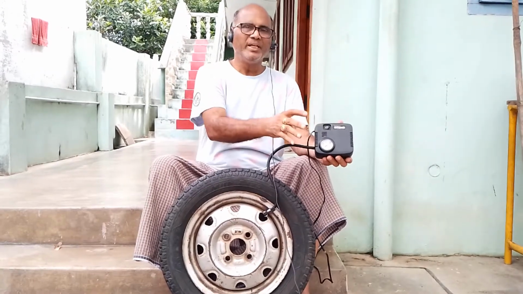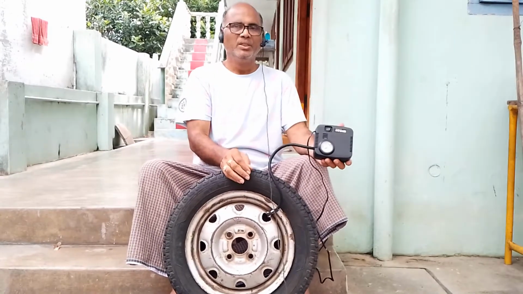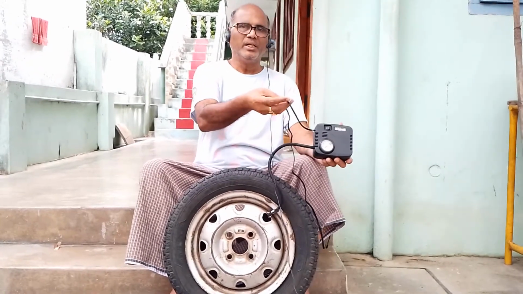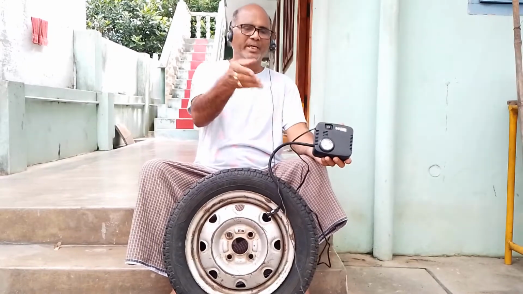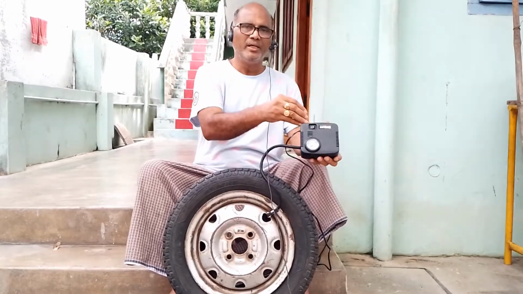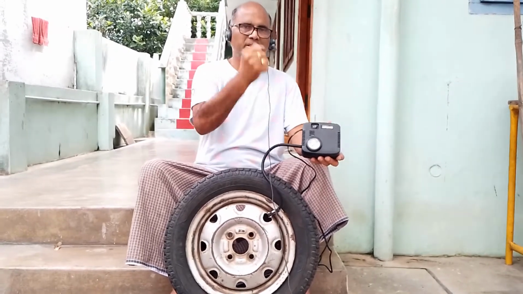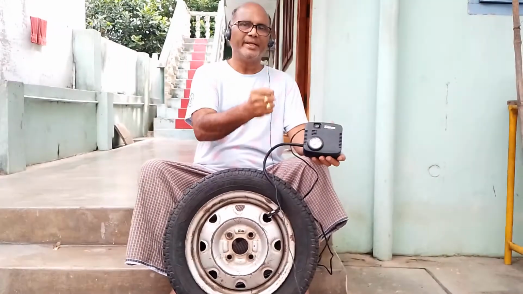So what's happening in this small box, the tire inflator? There's a compressor here, and there's an electrical connection. This connection I have connected to my car's 12 volt battery. When the DC 12 volts goes in here, a small electric-powered compressor compresses the air, with a piston arrangement.